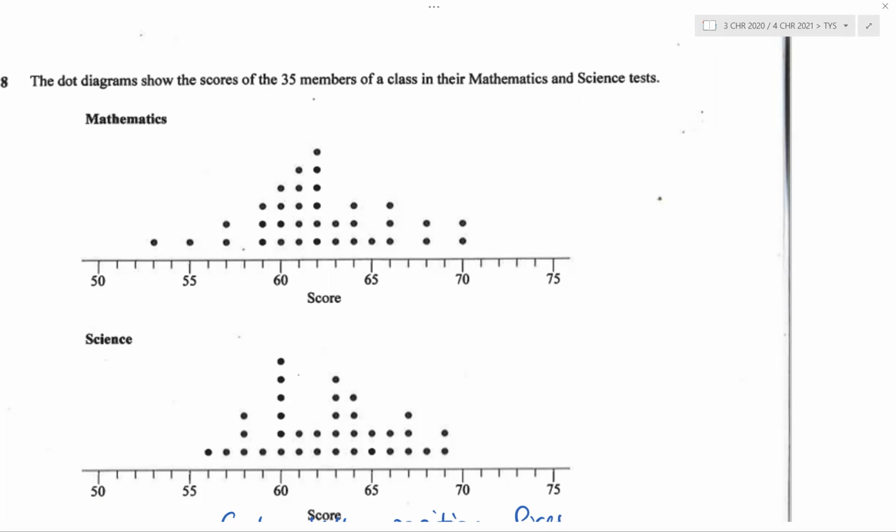Okay, so what if we only have 3 students? Student number 1, student number 2, student number 3. Where is the middle position? Student number 2, right? How do you get 2? 3 plus 1, you get 4. 4 divided by 2, you get 2. Position number 1, position number 2. That is the middle position.